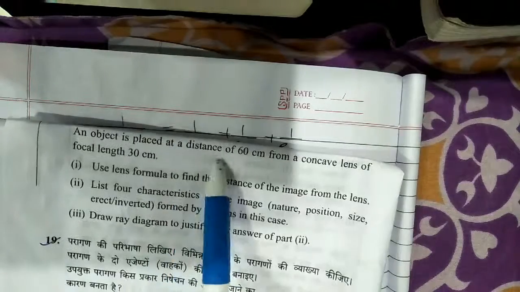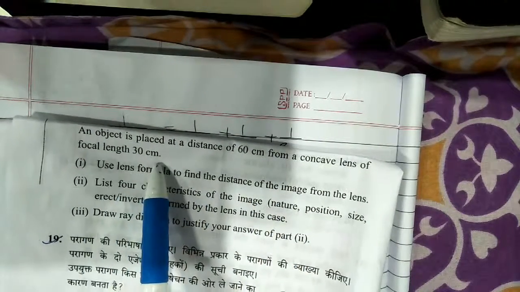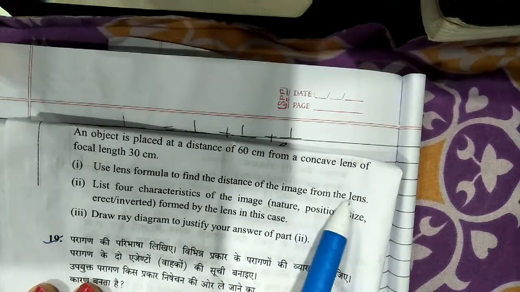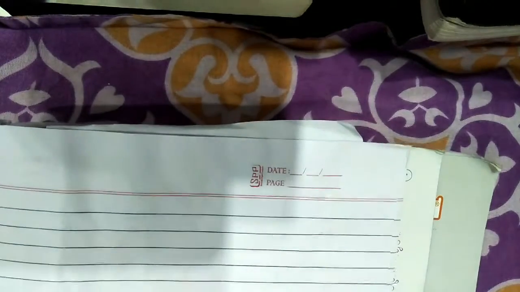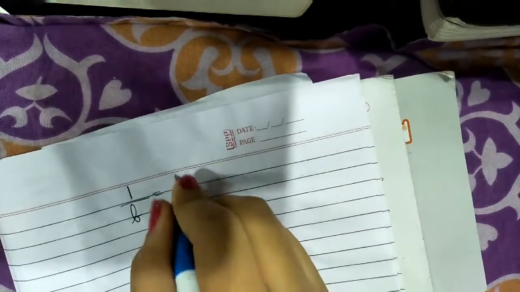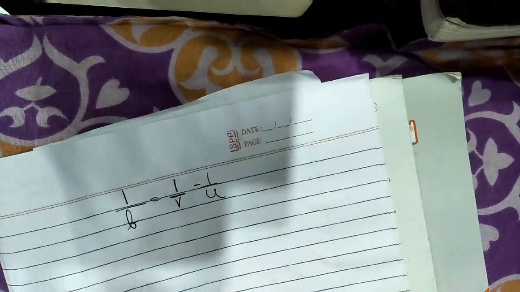An object is placed at a distance of 60 cm from a concave lens of focal length 30 cm. Use lens formula to find the distance of the image from the lens. So lens formula is 1 by f is equal to 1 by v minus 1 by u.